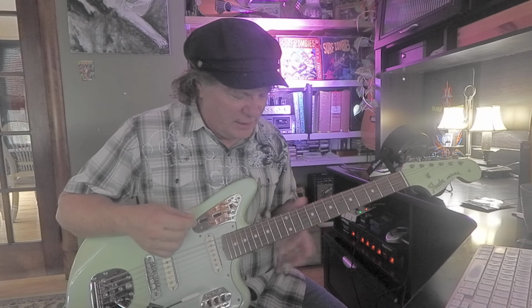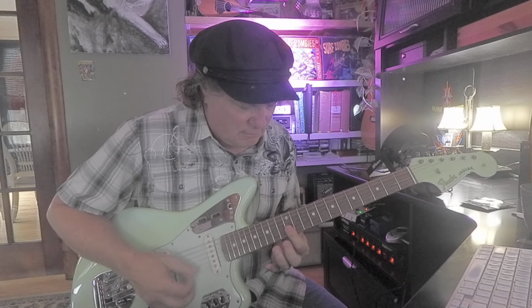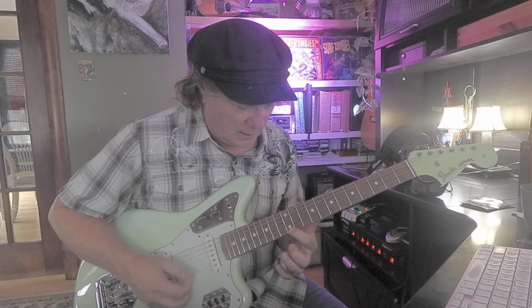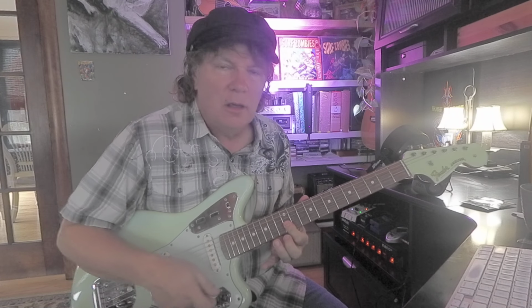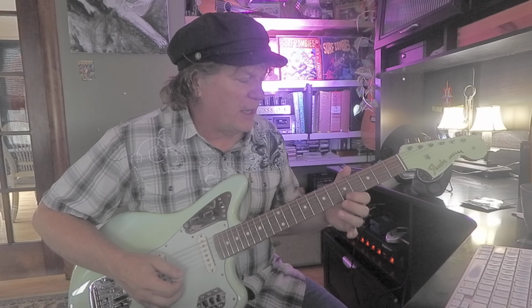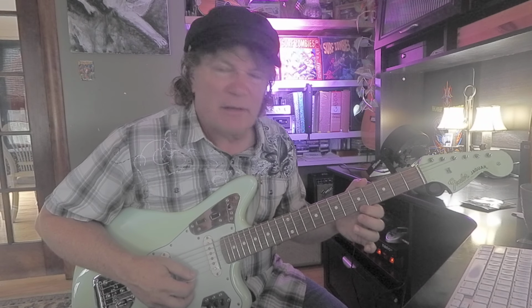So all I'm doing is, E, I can find it because I know the first string, 12th fret, is E. So I base it off the 12th fret. I know that A is at the 5th fret.